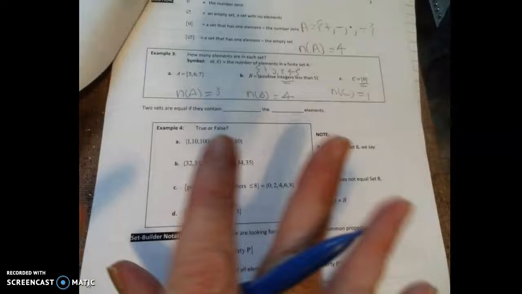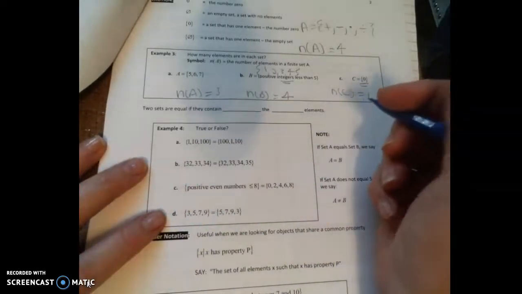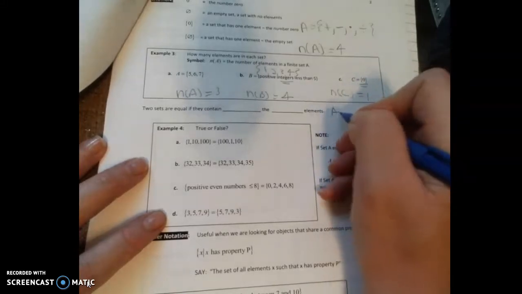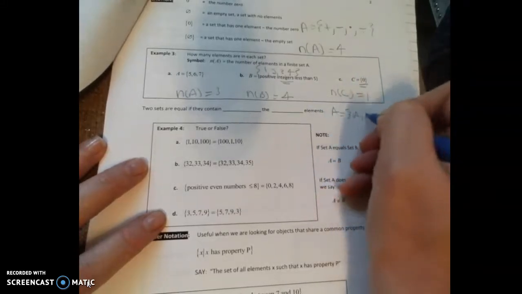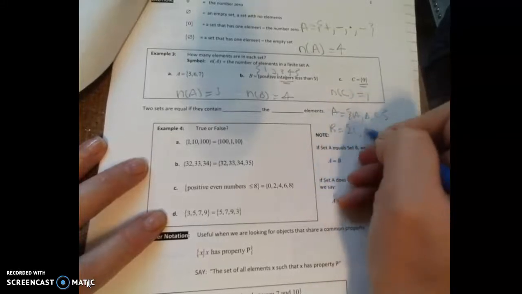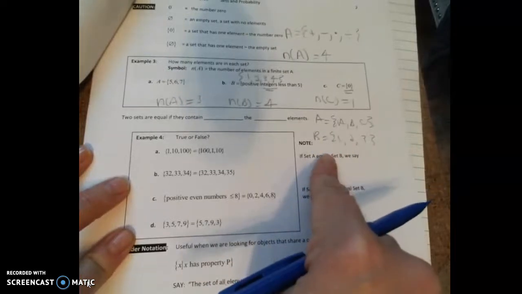All right, let's look. Equal, they have to be identical. Order can move around. Equivalent is kind of a weird one in sets. Equivalent means they just have the same number of things because there's a 1-to-1 correspondence. So if I have A, B, C, and say set B is 1, 2, 3, they're definitely not equal, right? I mean, they don't look the same.